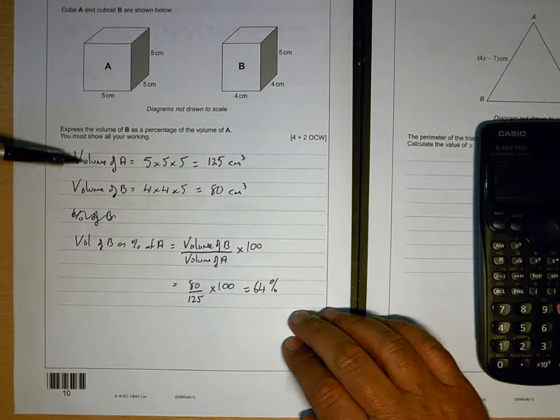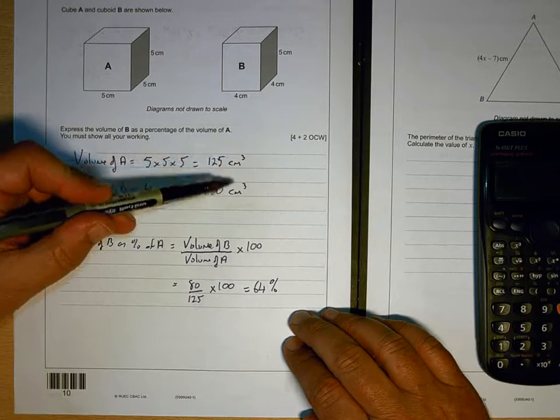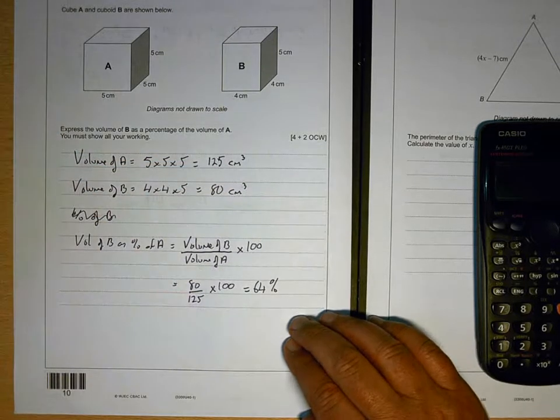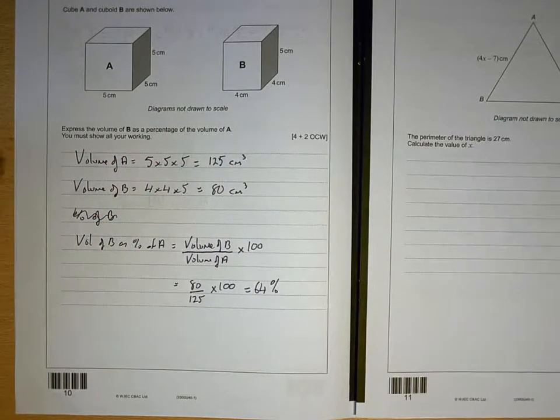Each line is clearly laid out what I've done. The units are consistent. That's it. You don't need to write stories.